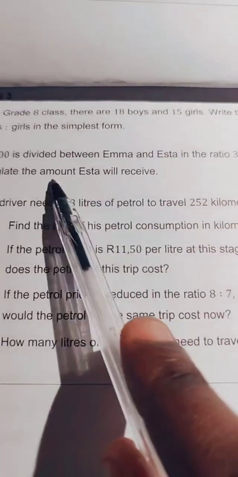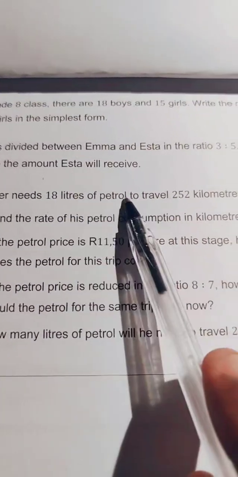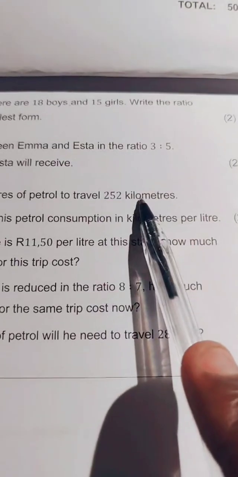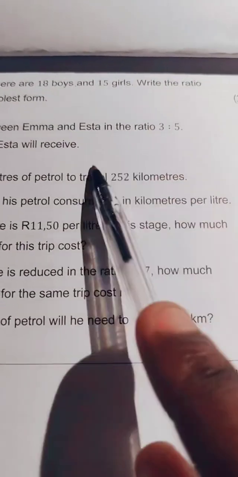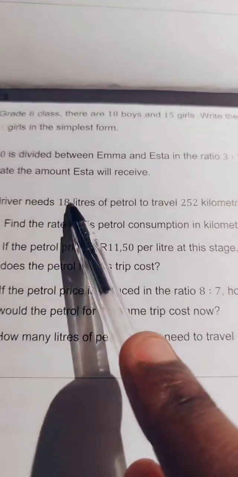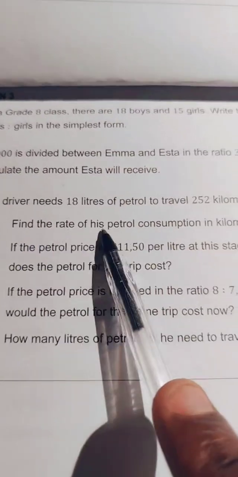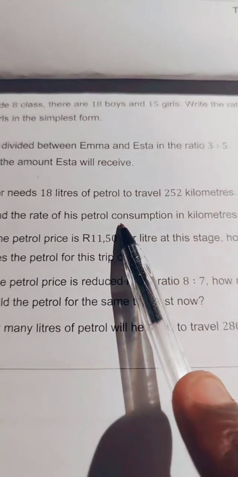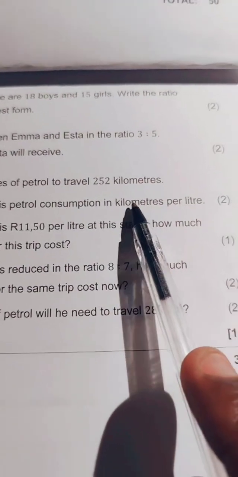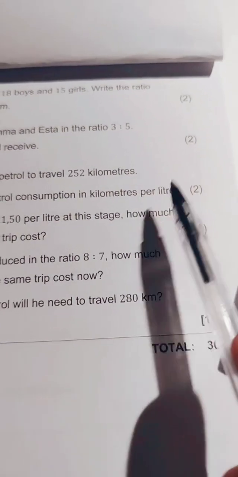So 18 liters of petrol is different from 252 kilometers. But in the comparison of these two quantities, we need to find the rate of the petrol consumption in kilometers per liter. They want the rate in kilometers per liter.